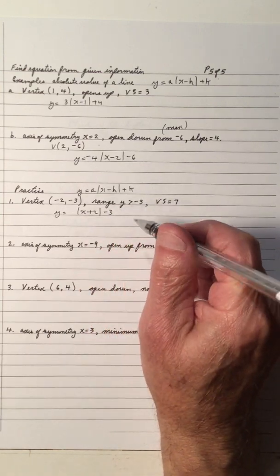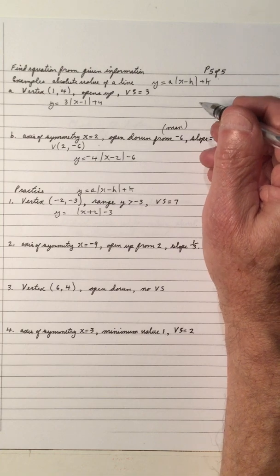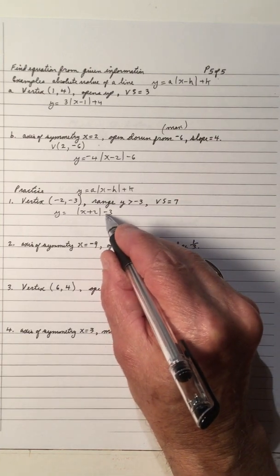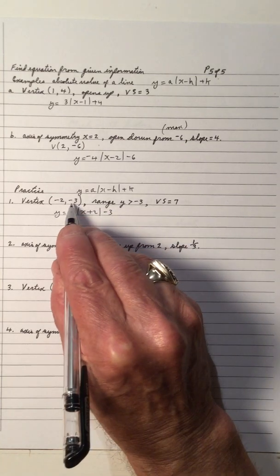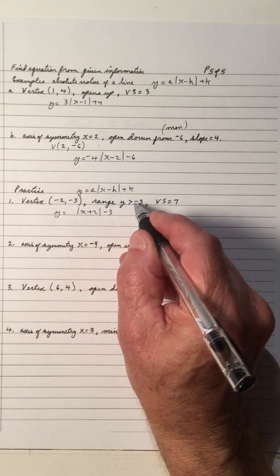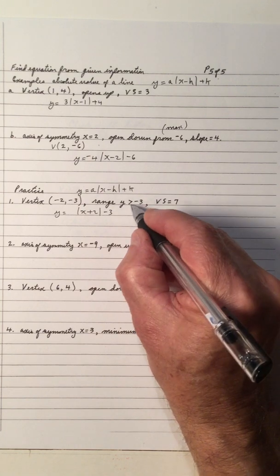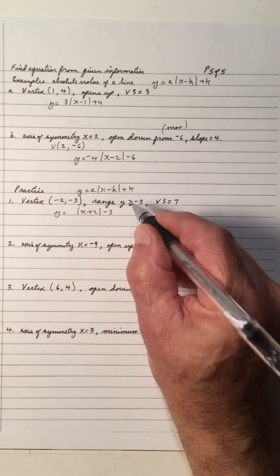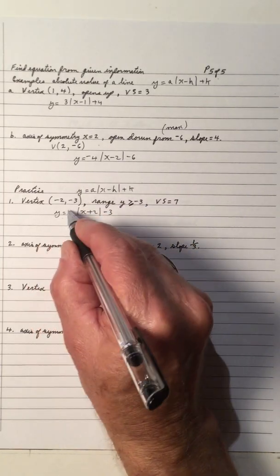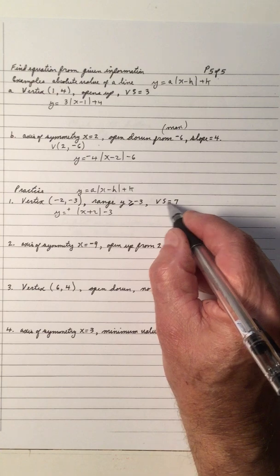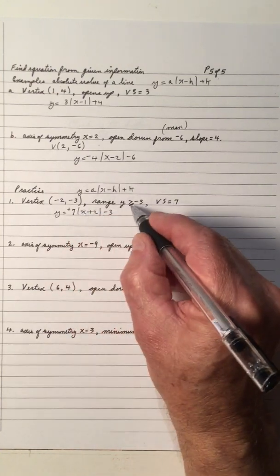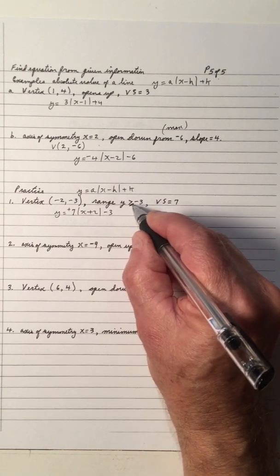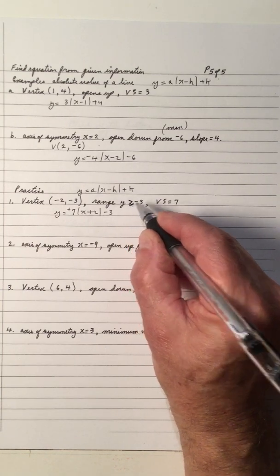The range is up from the -3, so the range is greater than or equal to, for absolute value. And the vertical stretch is 7. So note the range is greater than or equal to, or less than or equal to. I've omitted that equal sign there.